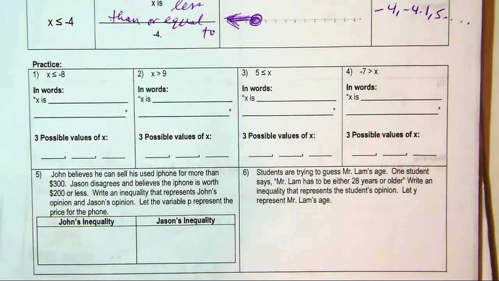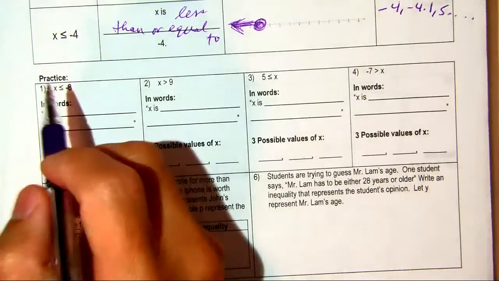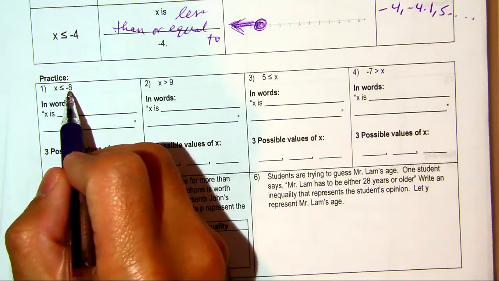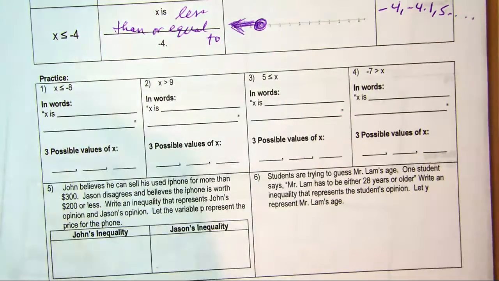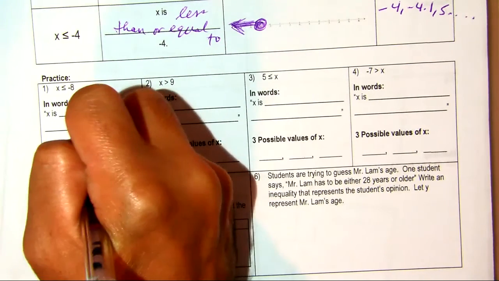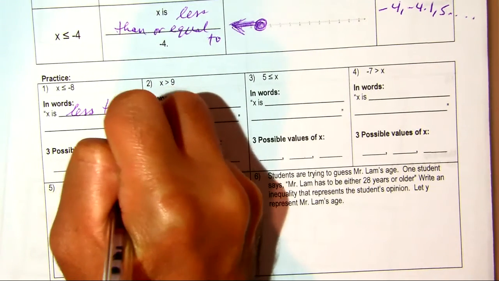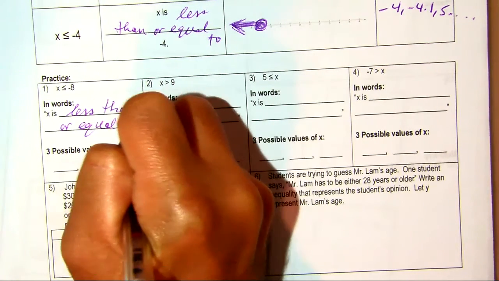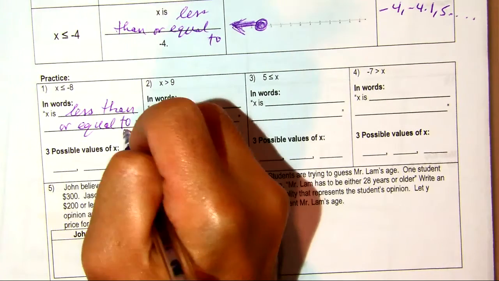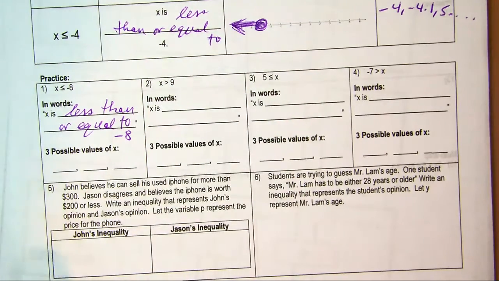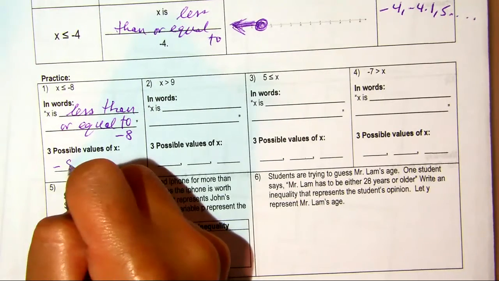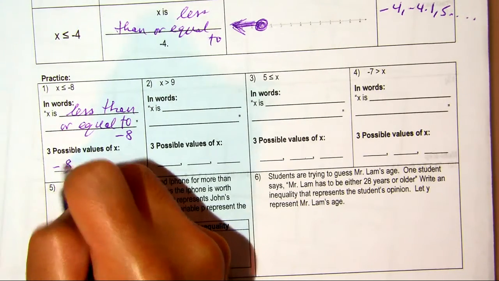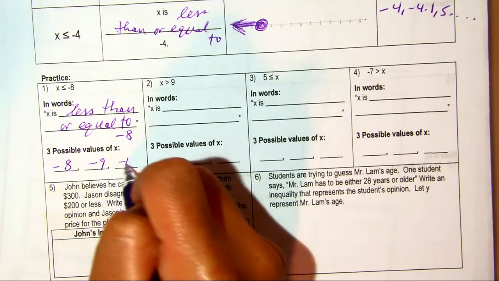So now we're going to do the practice. So here's the inequality. First, for example, then we rewrite it into words. So x is less than or equal to -8. Possible answer would be -8 since it's included, -9, -10. Everything to the left.